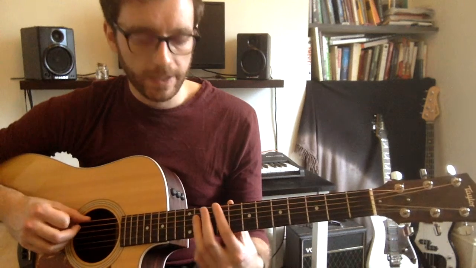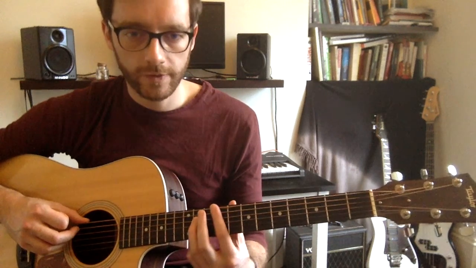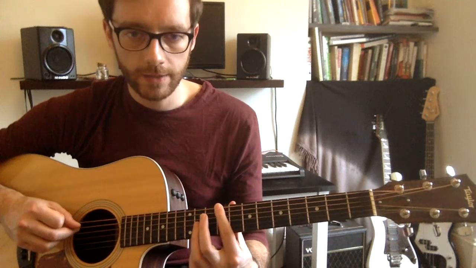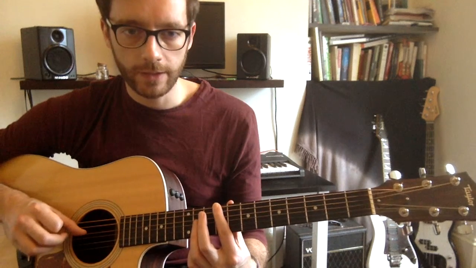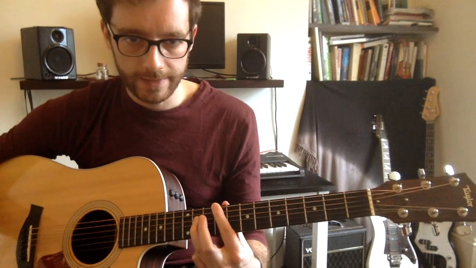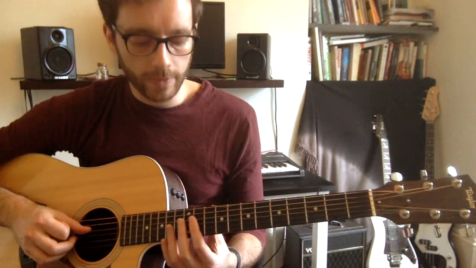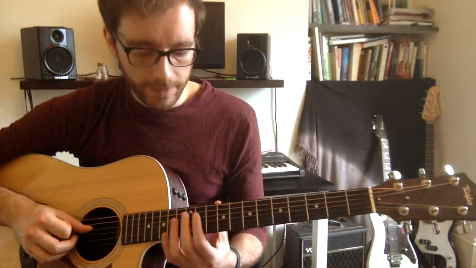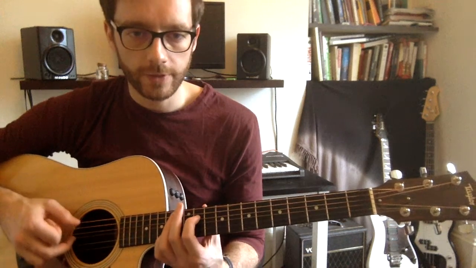So in this case, it would be 11 on the 4th string. So 9, skip 1, next string, plus 2. And this rule works everywhere on the guitar except when you cross the 3rd string.